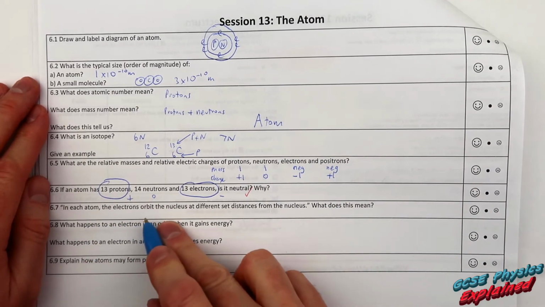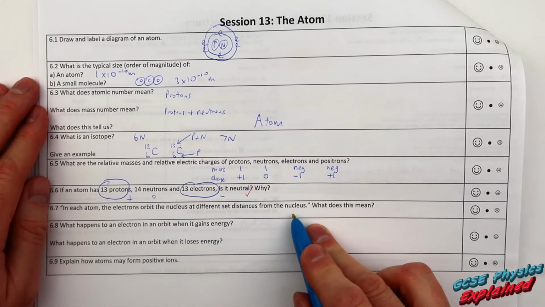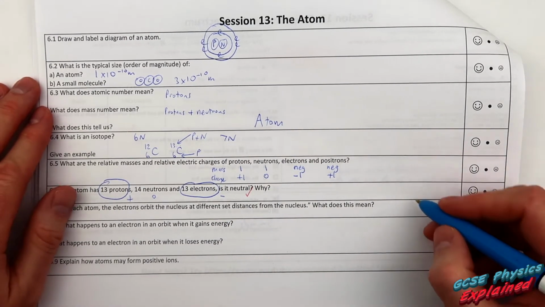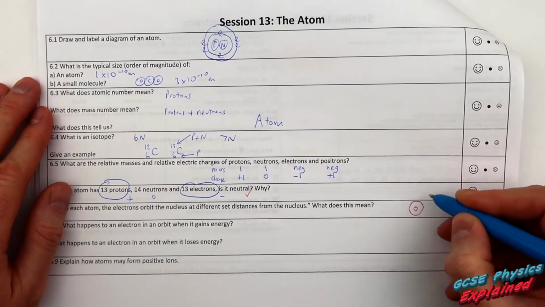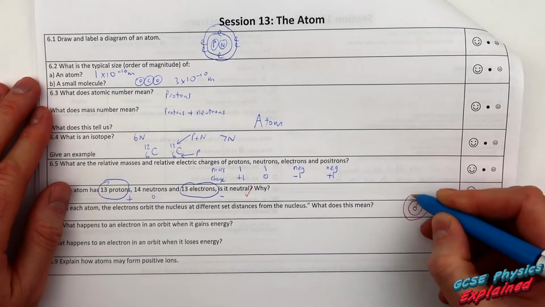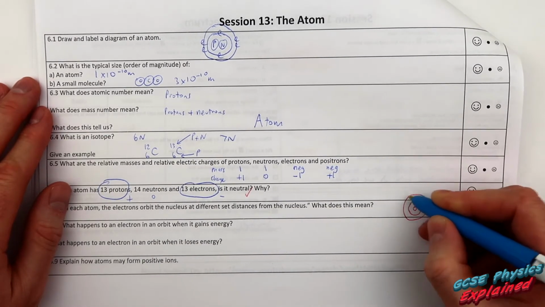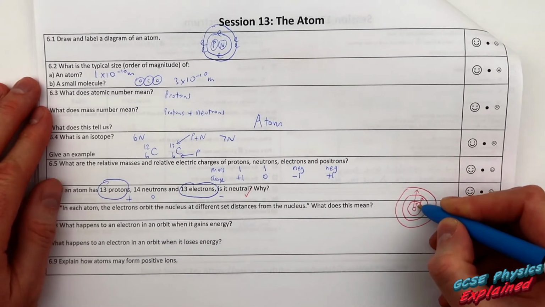In an atom, the electrons orbit the nucleus at different set distances from the nucleus. What does this mean? So just say, there's your nucleus there. Got some electrons in this shell at that distance. You got some electrons in this shell at that distance. Some electrons in this shell at that distance, etc.